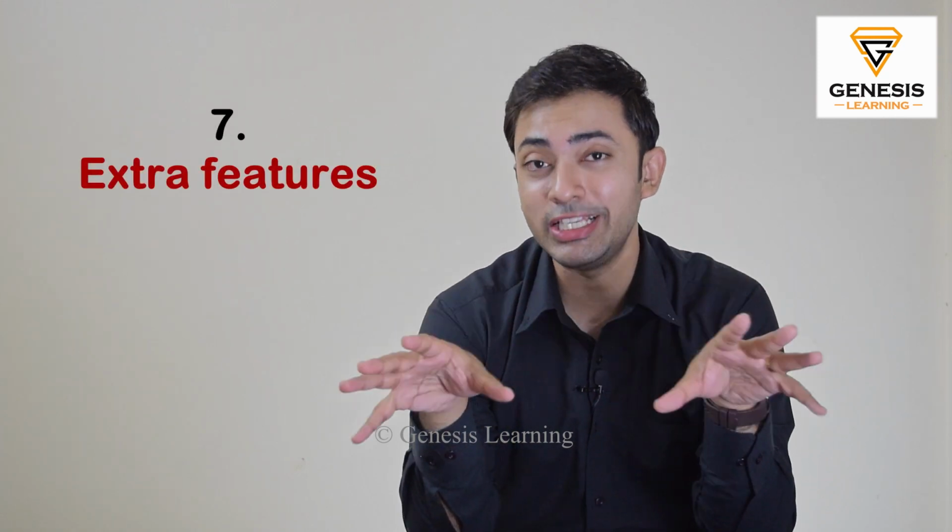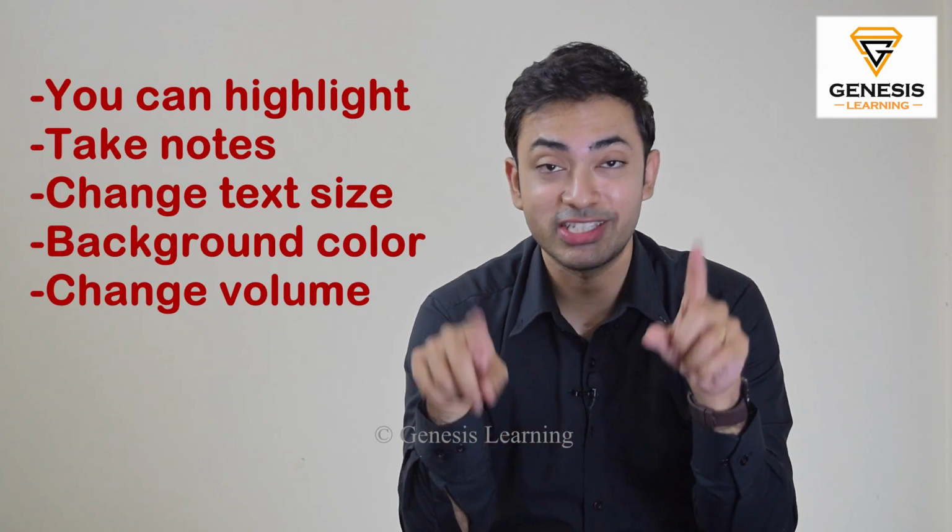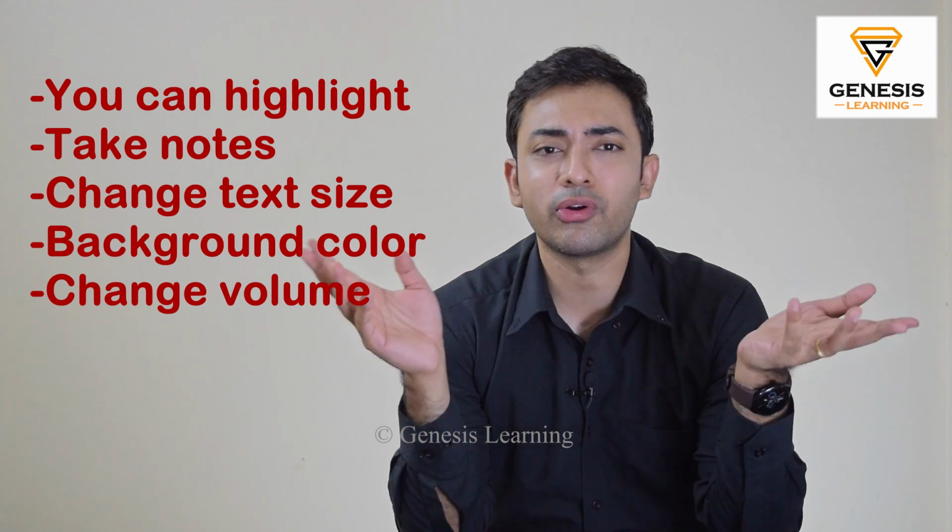Seventh one, you've got some extra features for the IELTS listening on computer. Features like you can highlight certain text, you can take down notes. I'll get into that a bit more after some time, okay? You can change your text size, you can change the background color, basically some things that are not needed, okay?